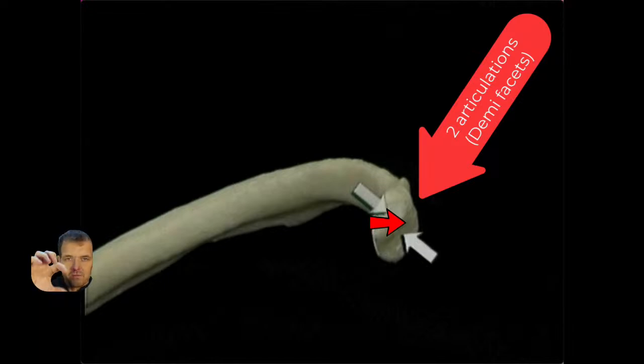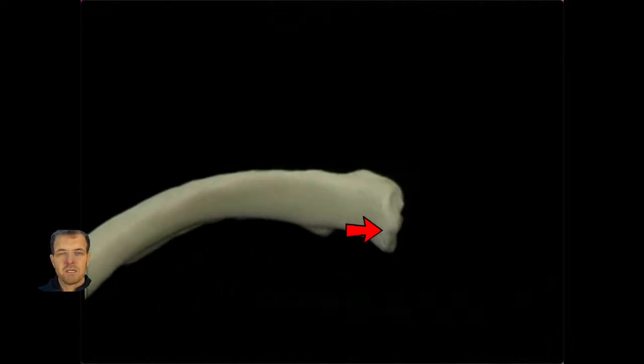One will attach to the upper vertebra, one will attach to the lower, and there's a little dip in the middle where it fills the gap where the disc is. That's why they're shaped the way they are.